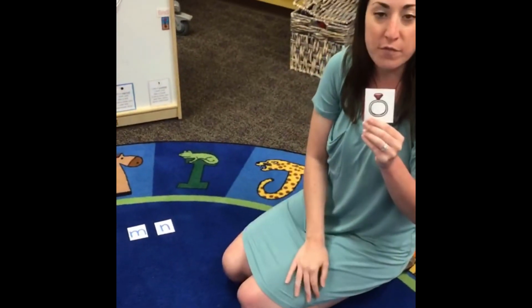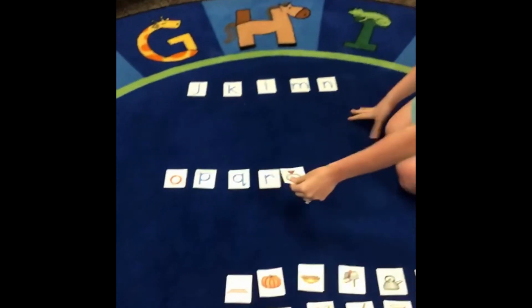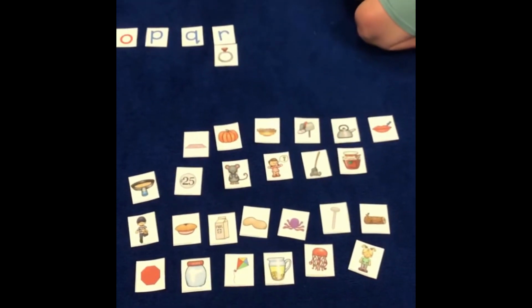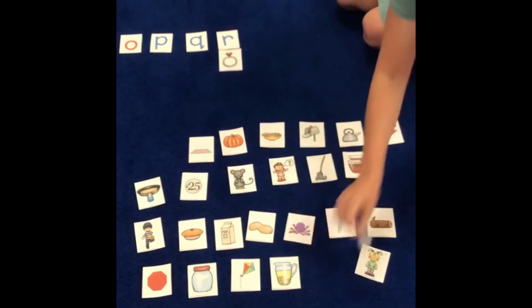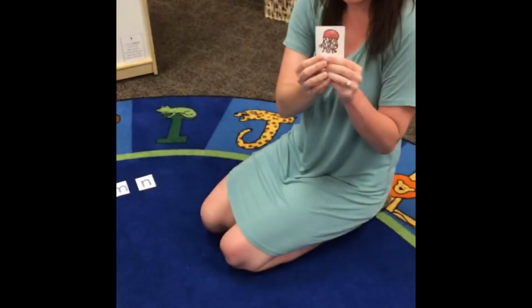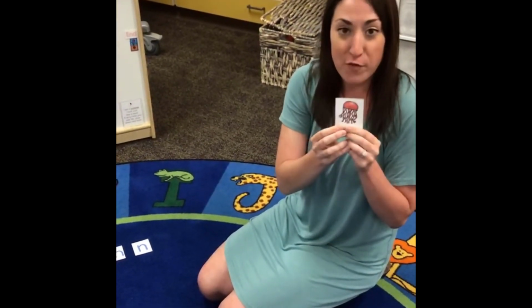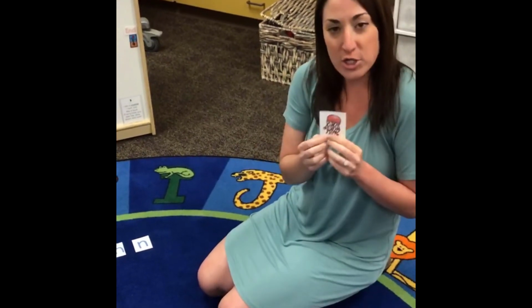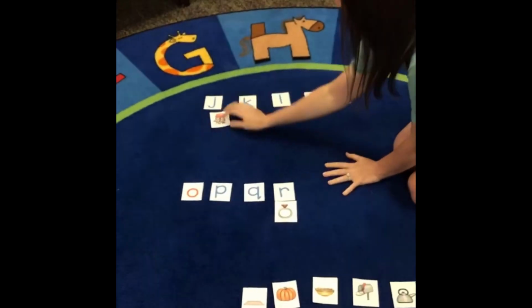So if I had ring, let's say ring together. Ring. What is the first sound you hear in ring? There's that letter R. So you're going to take your ring and you're going to put it under the R. Let's do another one together. This is like my ocean classroom. This is a jellyfish. Say it. Jellyfish. What is the first sound in jellyfish? J, j, j. What letter says j, j, j? J. So you take it and put it under the J.